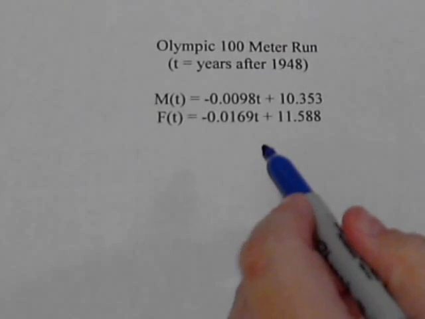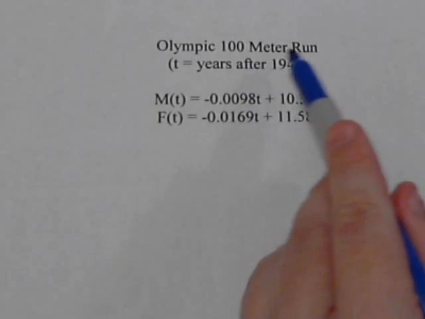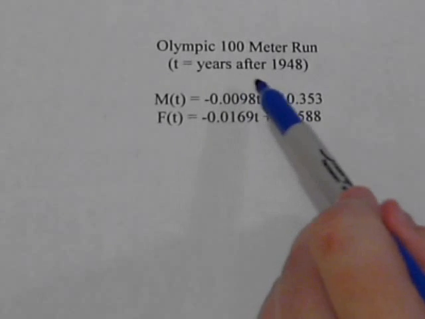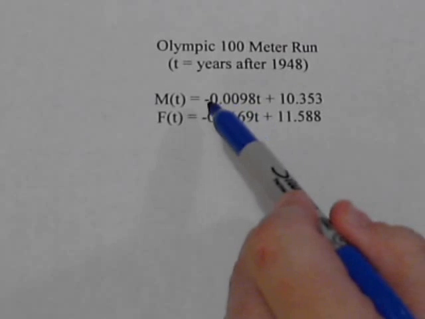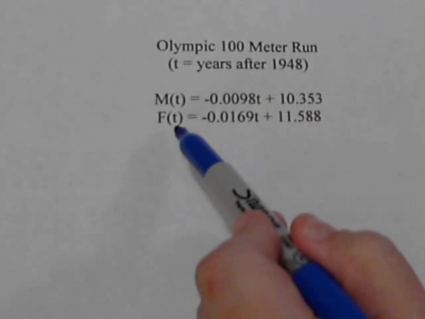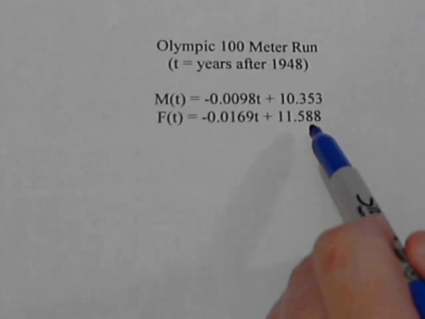Okay, so here are two equations for the Olympic 100-meter run. We're going to let t be the years after 1948. We've got the m function for the male equation and the f function for the female equation.